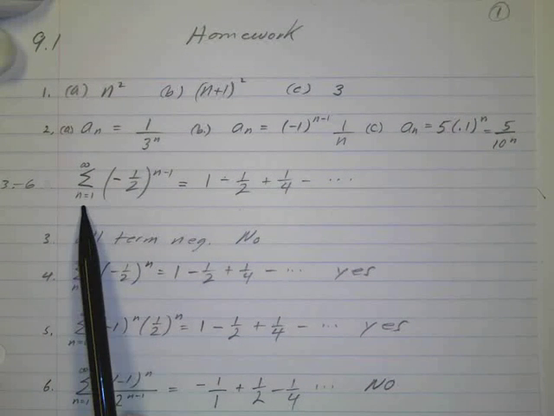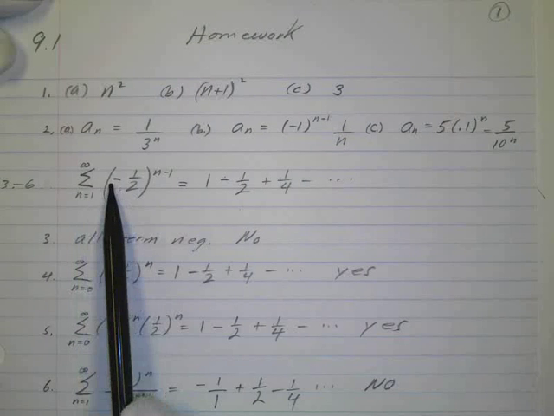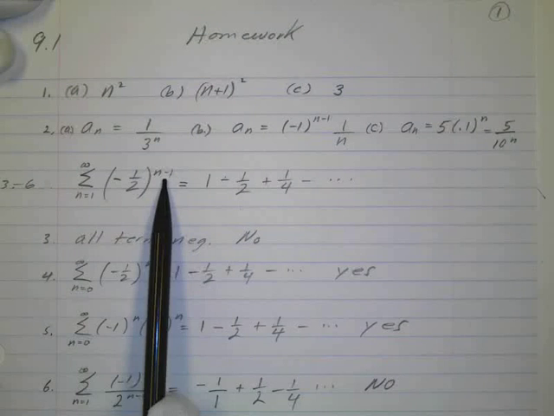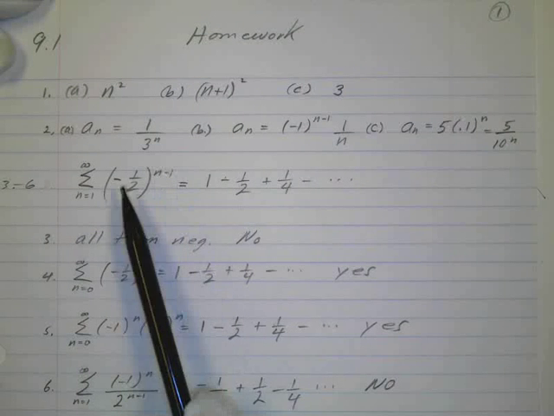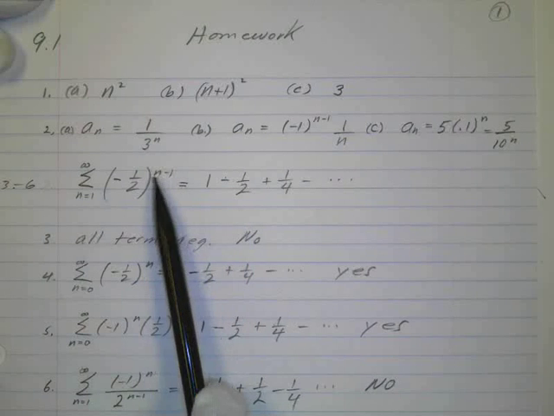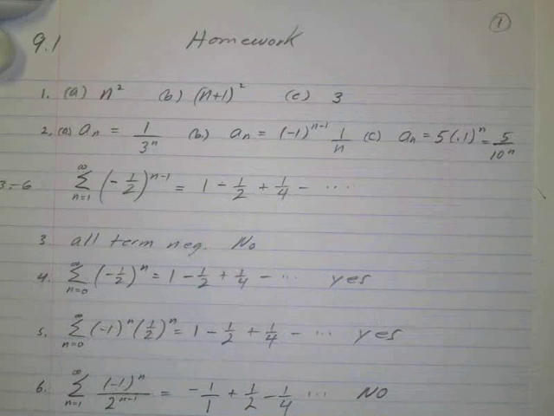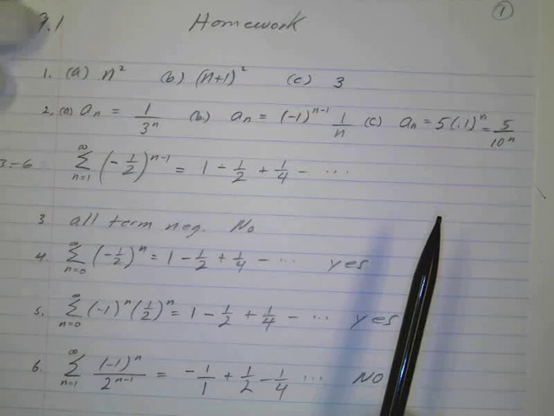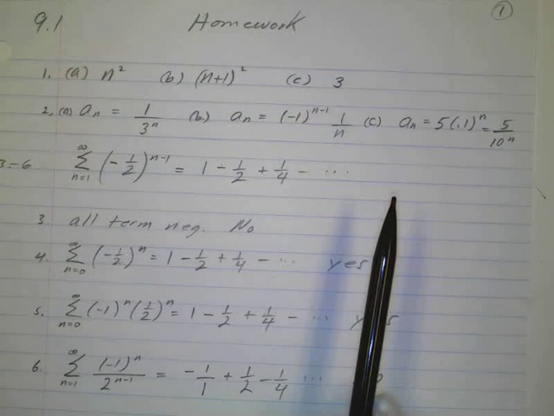the series, the summation from n equals 1 to infinity of negative 1 half to the n minus 1. When n is 1, we've got the exponent 0, so that's 1. When n is 2, that's negative 1 half. When n is 3, that's positive 1 fourth. So it just alternates like this. So it's an alternating series. And we just want to see if these series are the same.